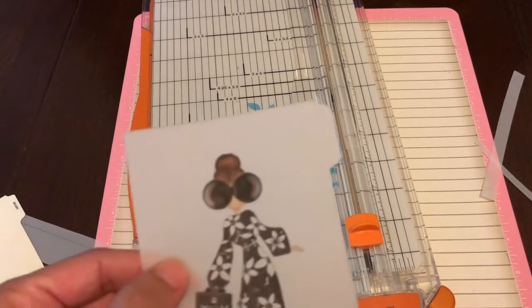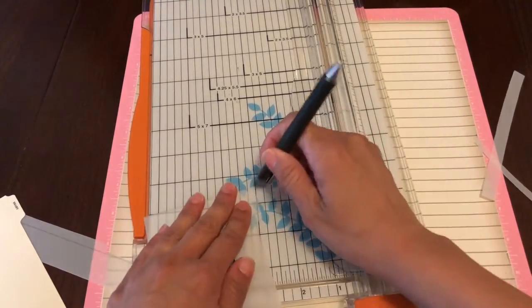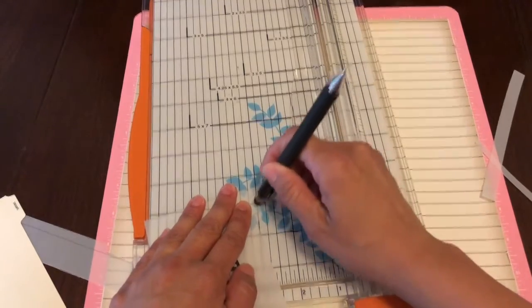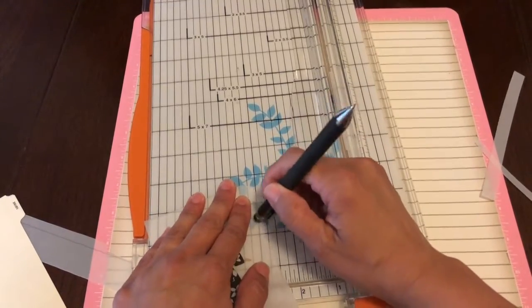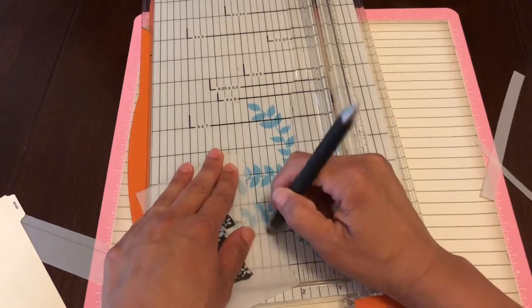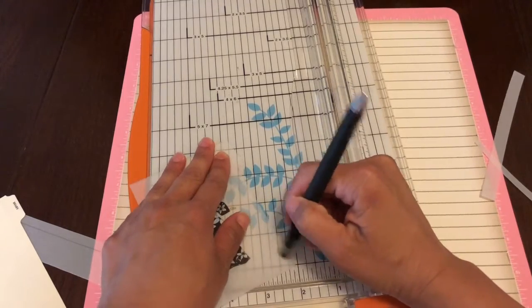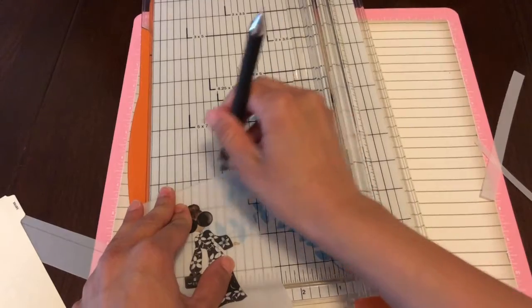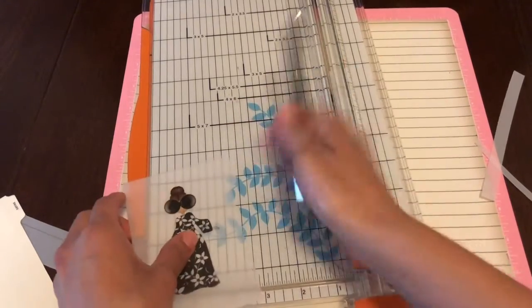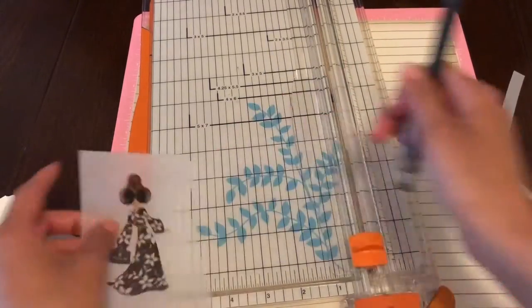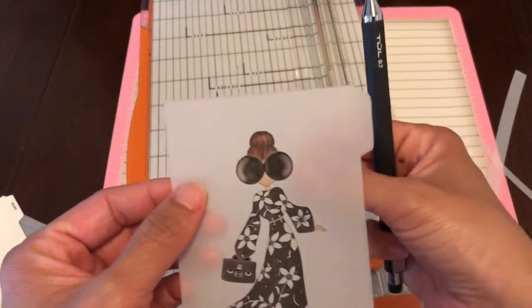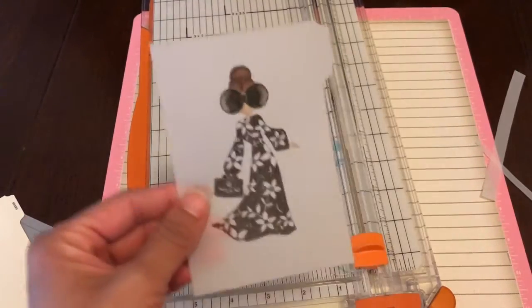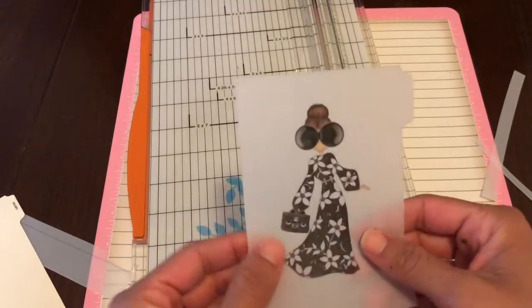Now, sometimes you see a little bit of residue with the pencil marks, and all I do is go around it and really softly erase the marks with the eraser. And that's it. That's all I do. Yeah, there it goes. So that's pretty much it. This is how I make my dividers.